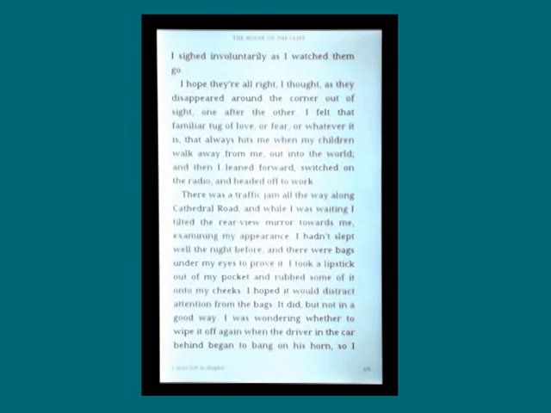Amazon Kindle. I sighed involuntarily as I watched them go. I hope they're all right.